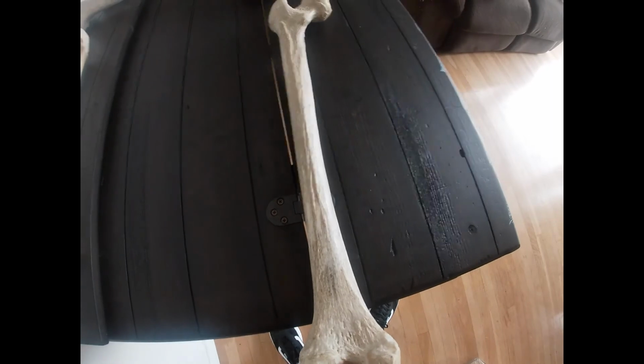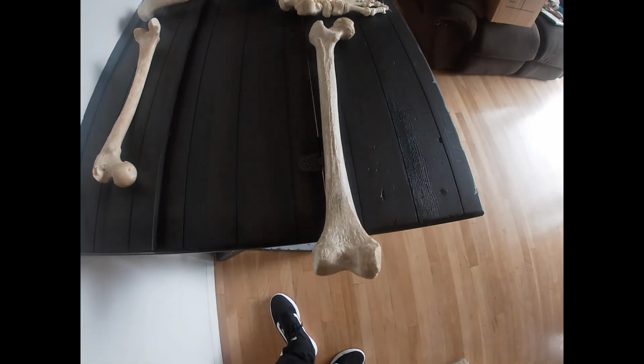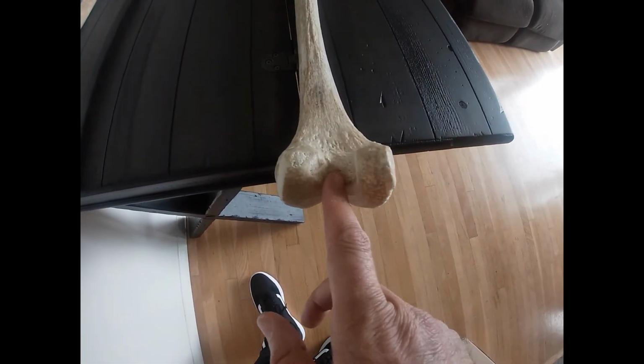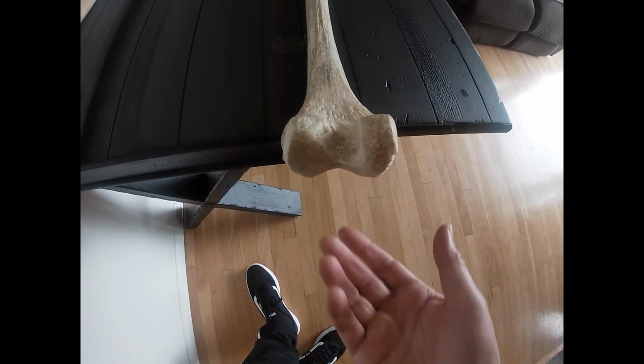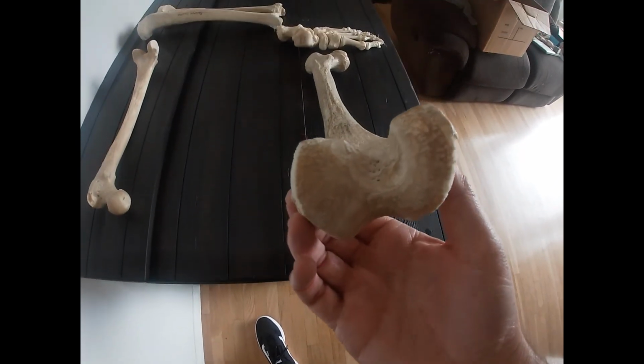Intercondylar fossa, just a depression between the condyles, visible on the posterior aspect of the femur. And there you have it, a real femur.